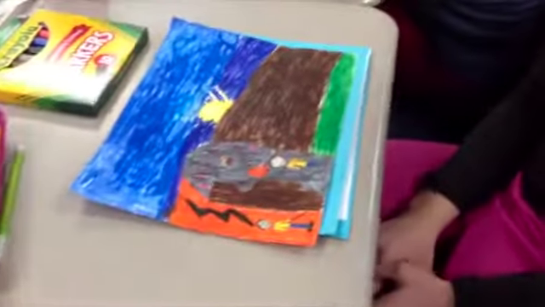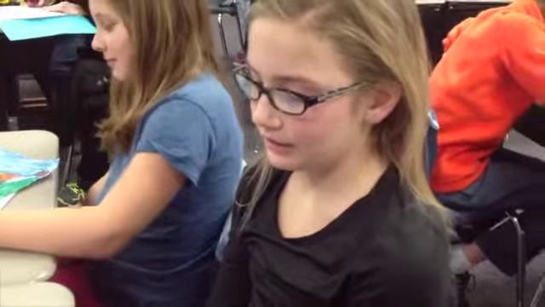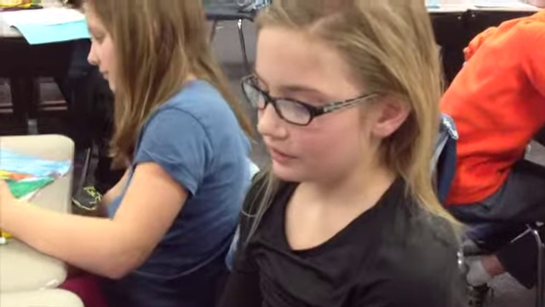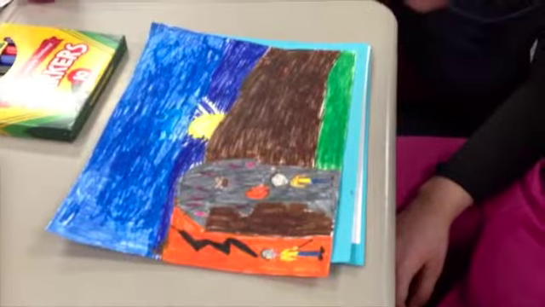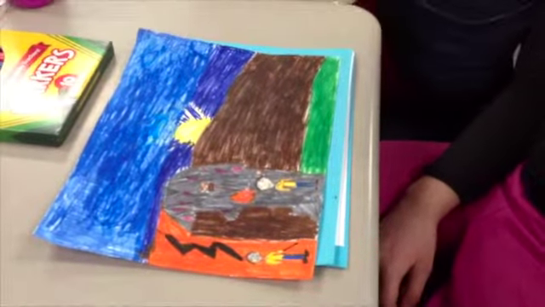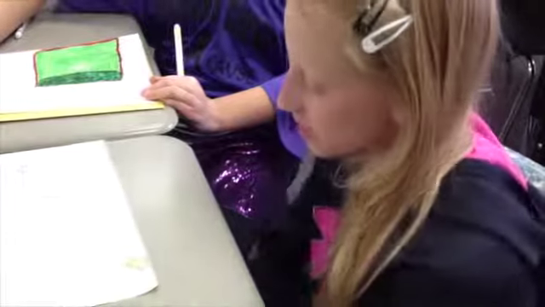I am drawing when the wizard tricks Aladdin into going into the cave to grab the genie, and he gets trapped in there. I'm drawing when Aladdin gets trapped in the cave.